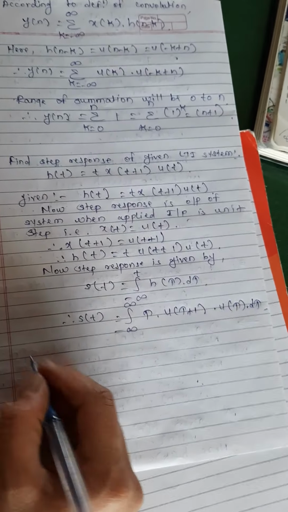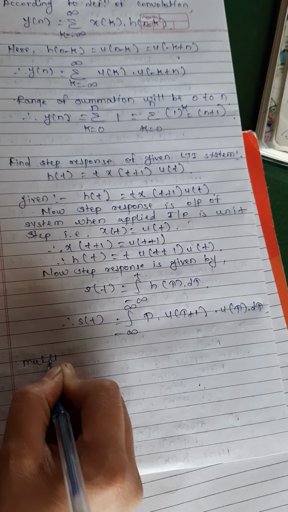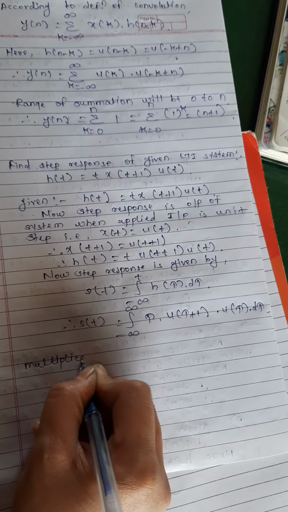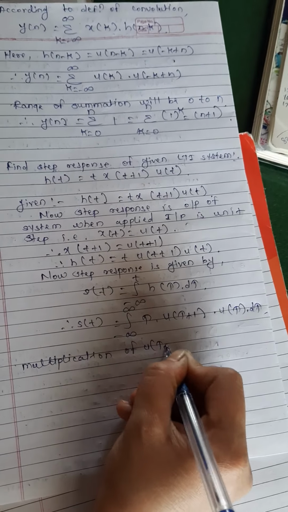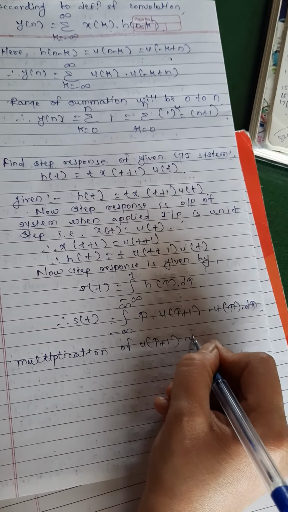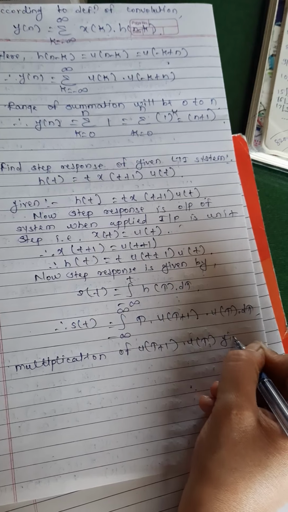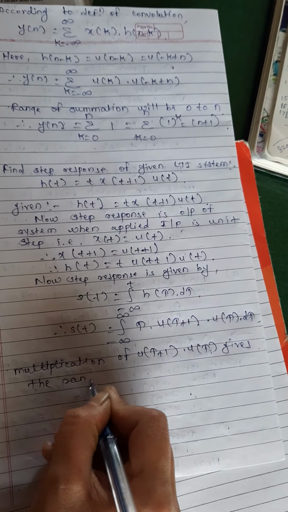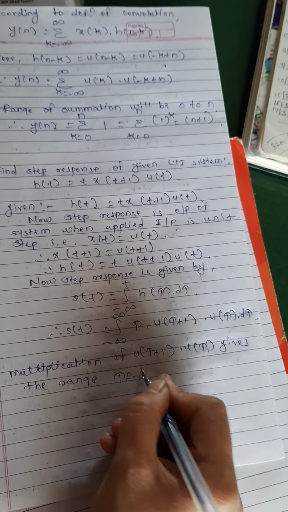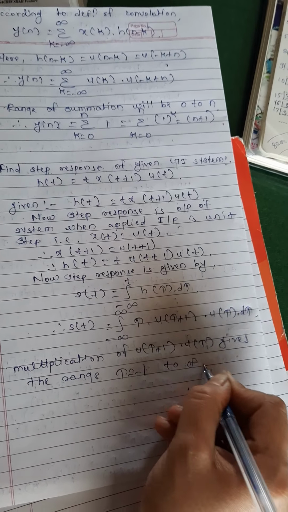Now the multiplication of u of tau plus 1 gives the range from minus 1 to infinity.